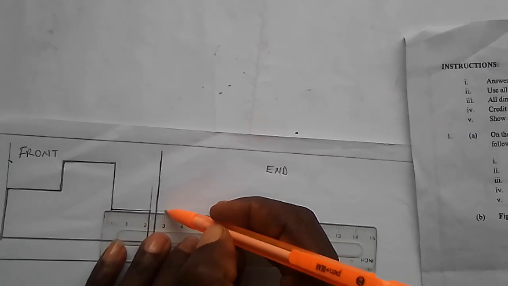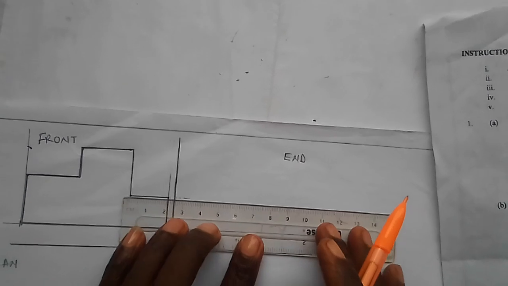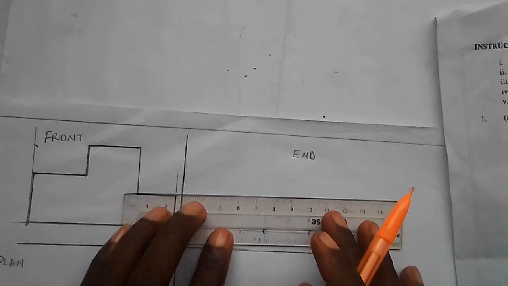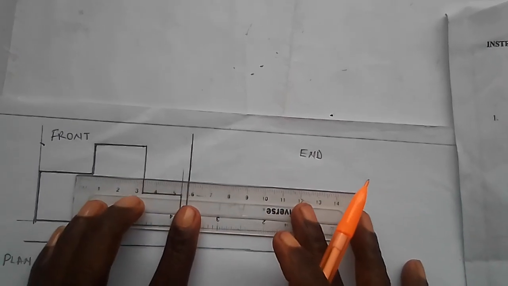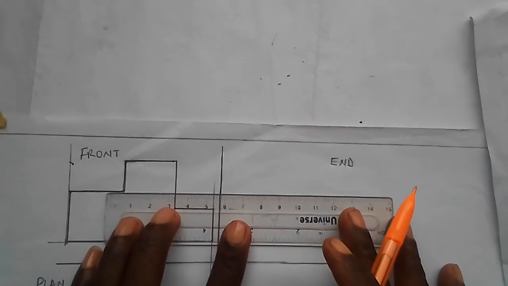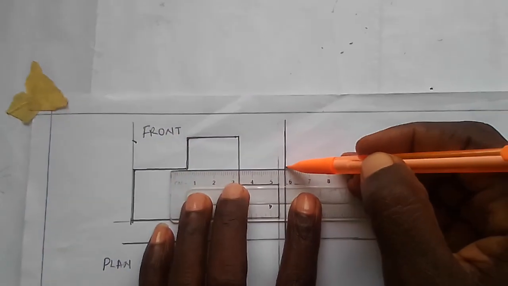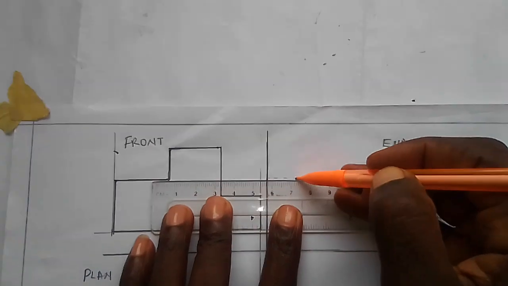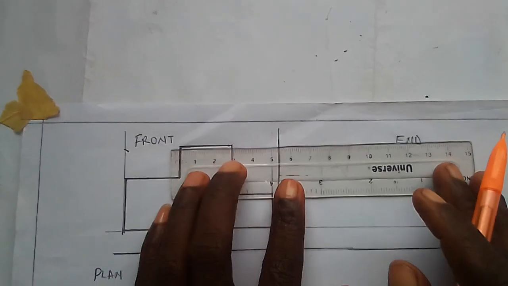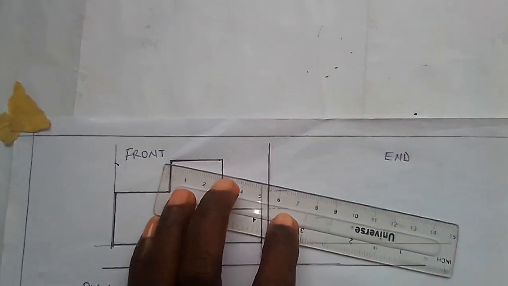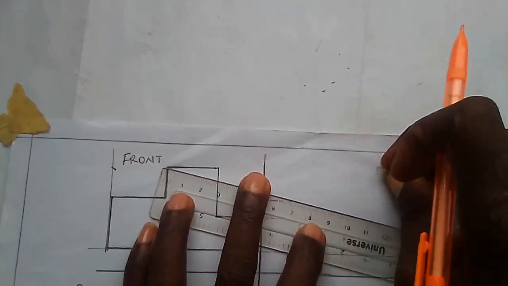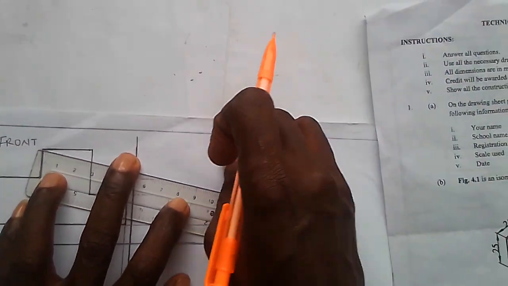You can see I just put a hidden line to give a little space here. Put it for this place also, but this one is going to be a hidden line. So let me just set my lines. Okay, then place it there. I think I need to clean this one. I'll write it later.